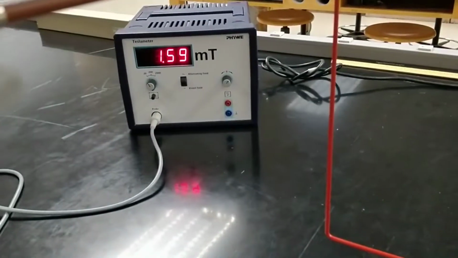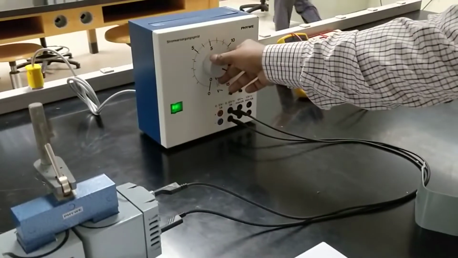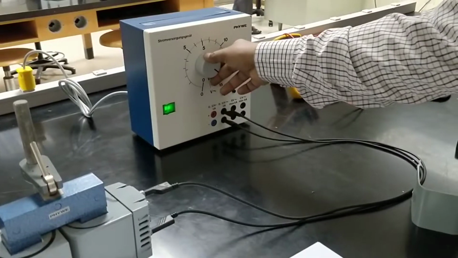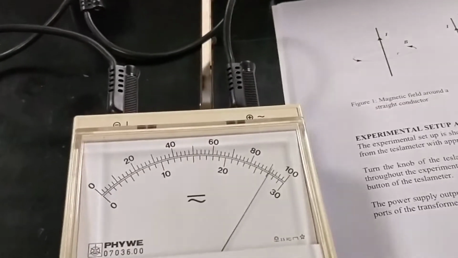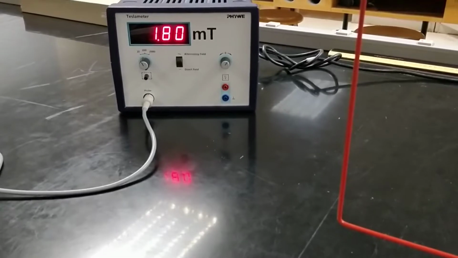This is 80, and I'm getting 1.59 or 1.6, you can say, millitesla in this case. And the one before the last, this is 90, and I'm getting 1.8 millitesla, 1.8 millitesla, and this is the last one.